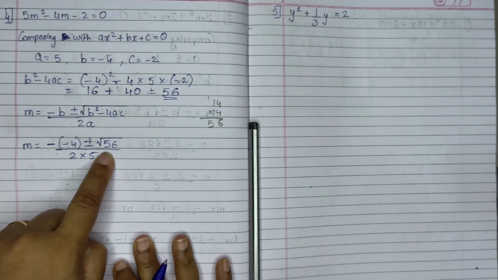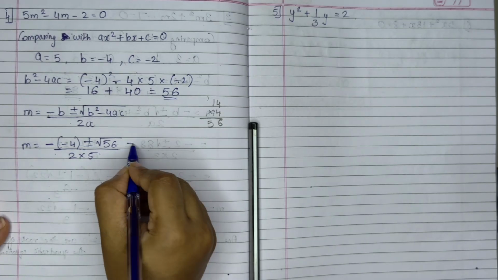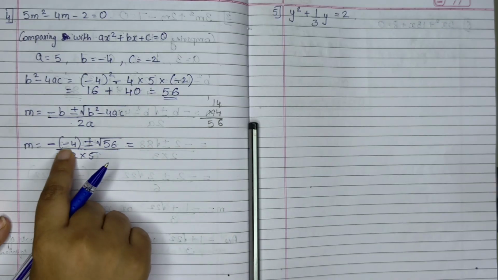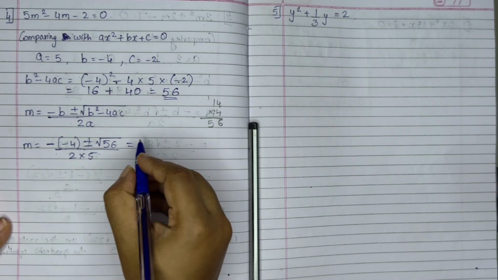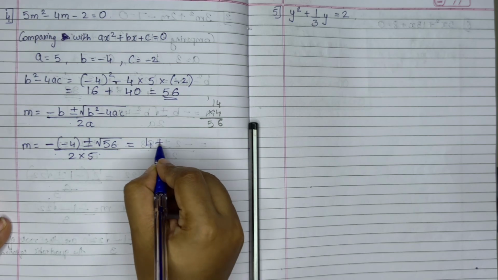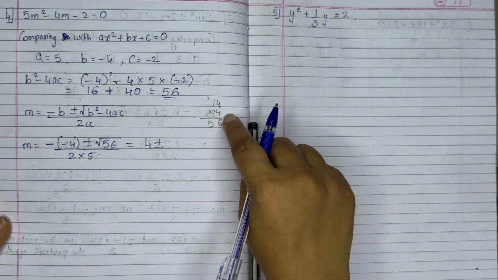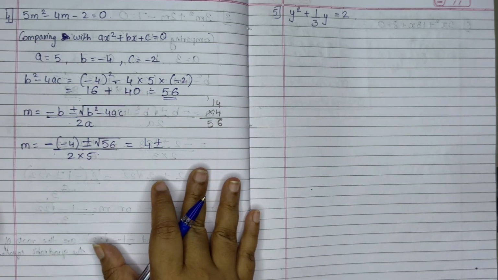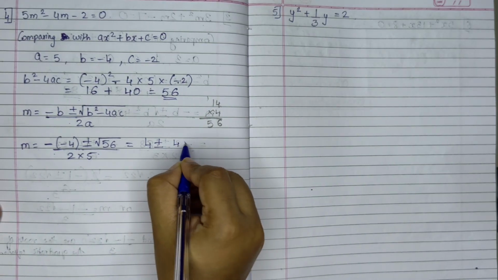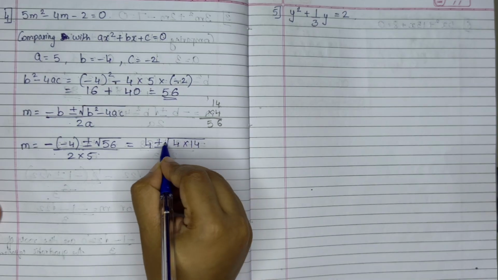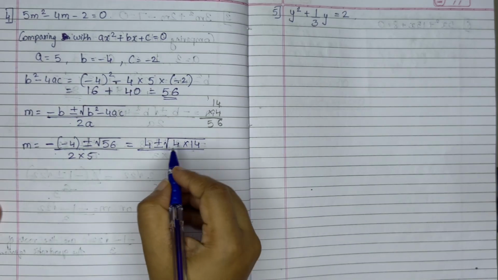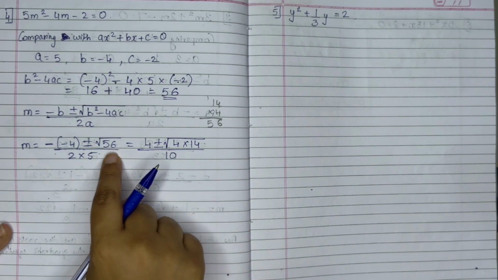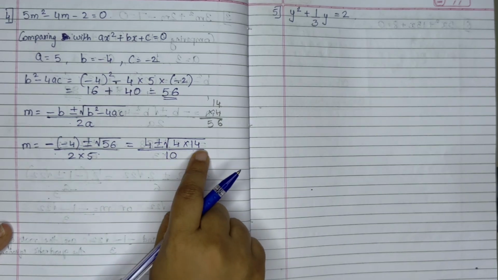But 56, how we will write it? Write it over here only. Is equal to, this minus into minus will become plus. So no need to put any sign. Minus into minus plus. Only write 4 plus minus as it is. 56, what I told you, 4 14s are, because 4 is a square number, we can remove the square root of 4. So 4 multiplied by 14 upon 2 5s are 10 over here. Understood? So see here, now instead of 56, just what we have done, instead of 56, 4 14s are.